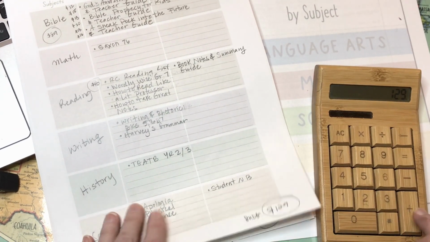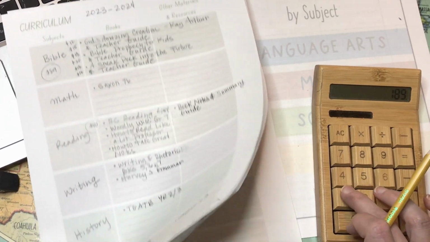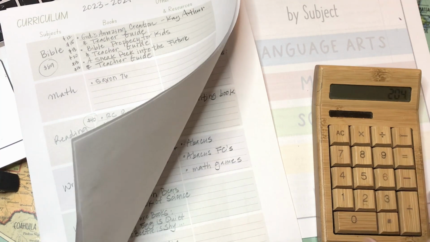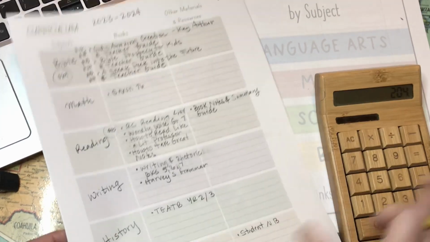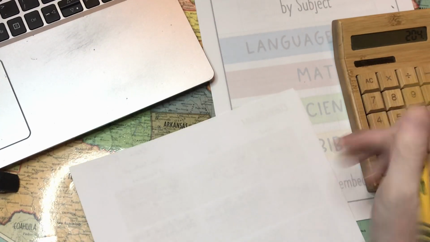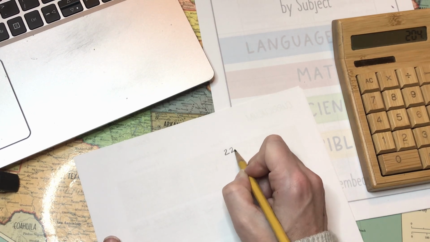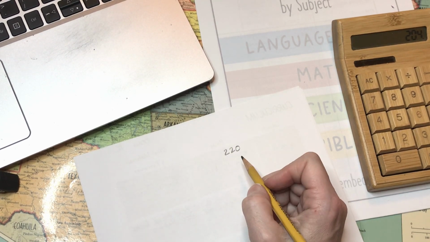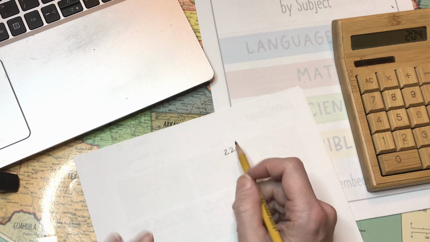So 129 plus 60 plus 15. That gave me a grand total of $204. Then let's just round that up to 220, just to be on the safe side in case there's something else I want to slip in there.